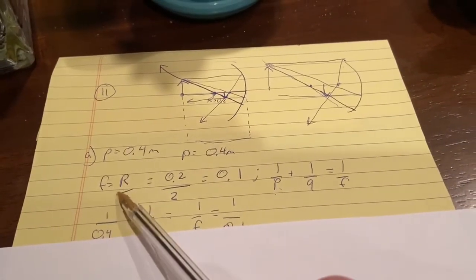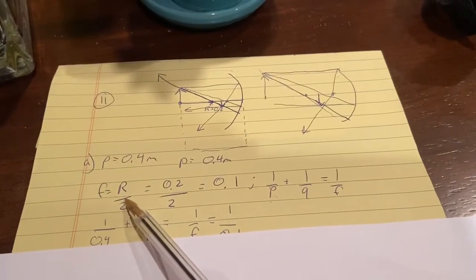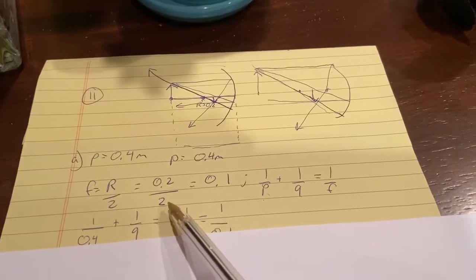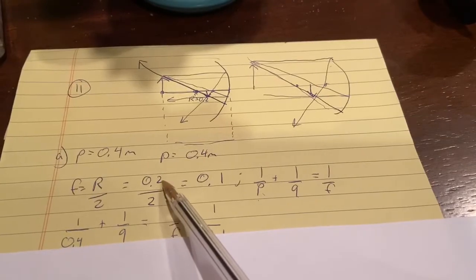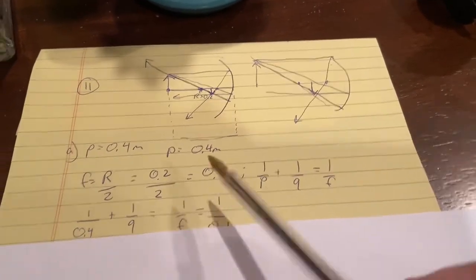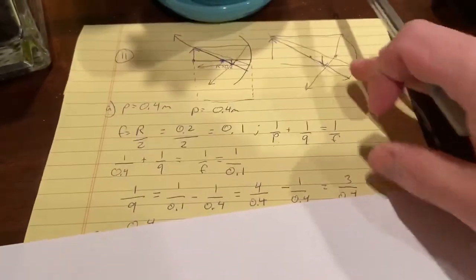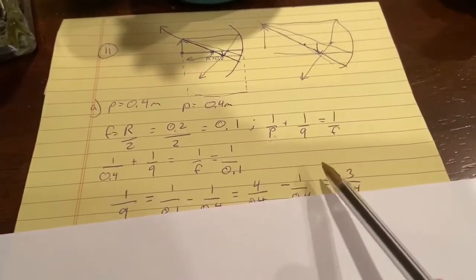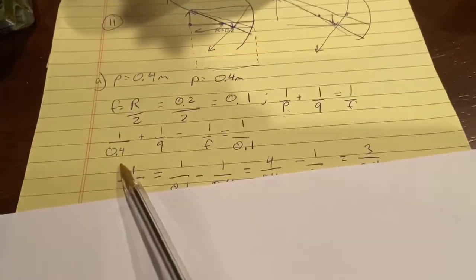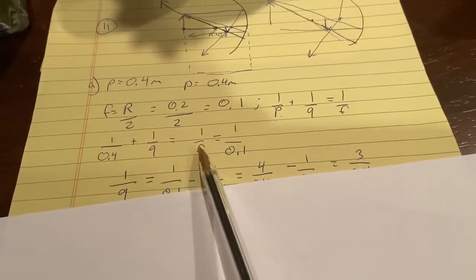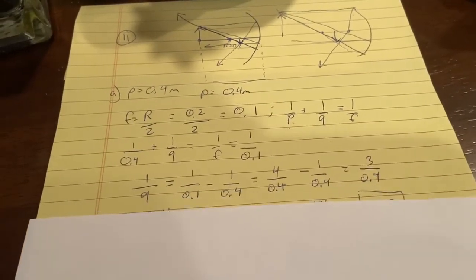We know the focal distance is r/2, the radius of curvature divided by 2. In this case, the radius of curvature is 0.2, divided by 2 is 0.1. So we plug in the variables: 1/0.4 + 1/q = 1/f, which is 1/0.1.